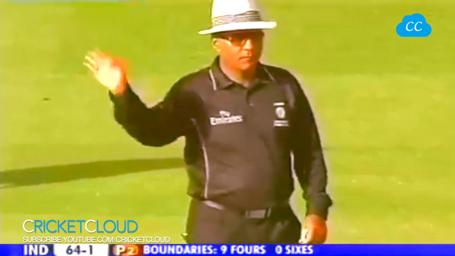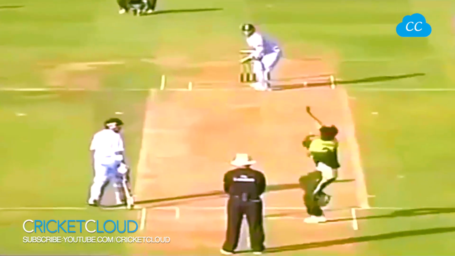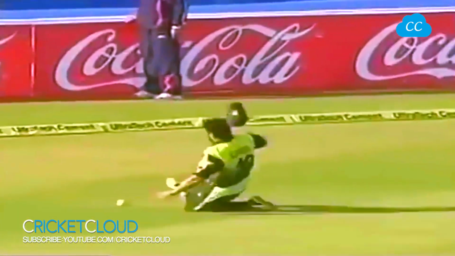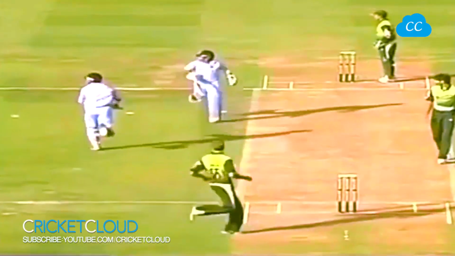India, after a few jitters early on a pitch with some pace and bounce, off to a solid start. I think the Indians, they are on course. They are where they wanted to be. Stuck really. 3 runs will be the result.